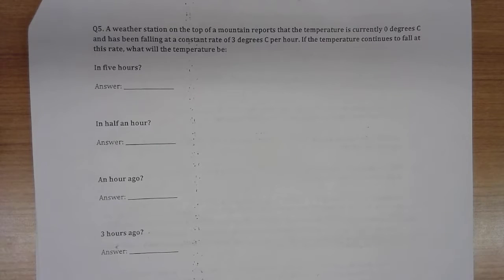Now, this problem should look a little familiar. You've probably seen it in your homework if you've been completing your homework. And it goes a little something like this.